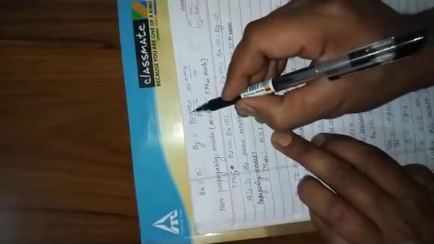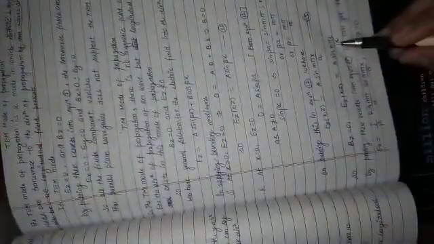When m has a value greater than 1, then By survives, definitely Ez survives, Ex survives. So this is the propagating mode. You can say that for TMM, where m is always greater than 1, these are the propagating modes, and the non-propagating mode is when m equals 0.